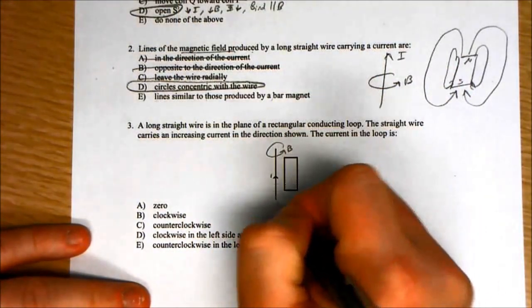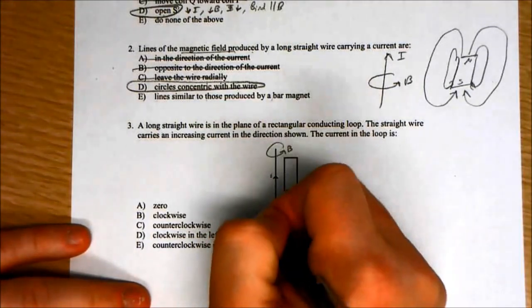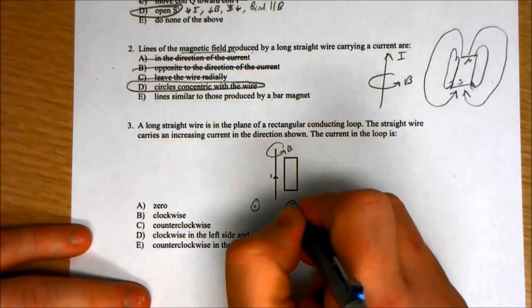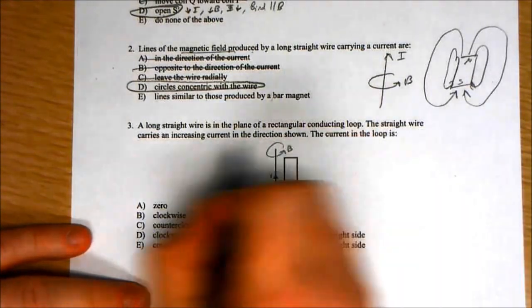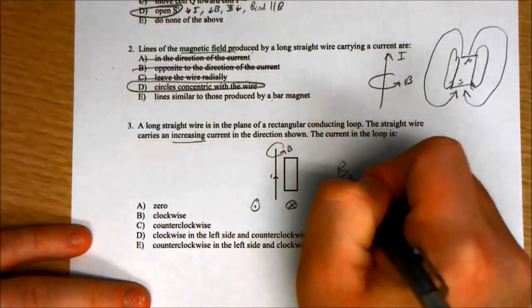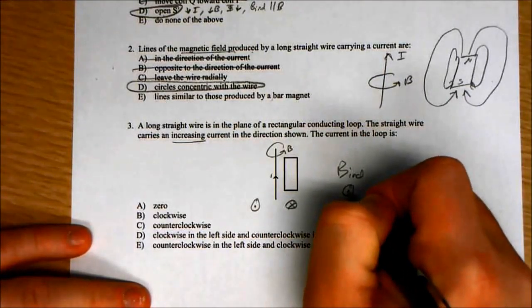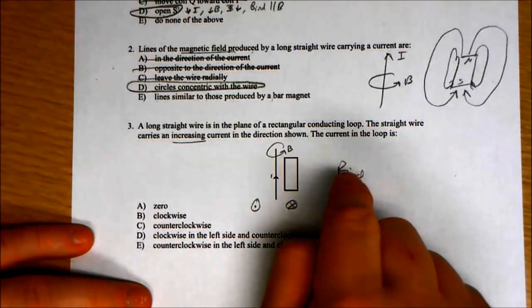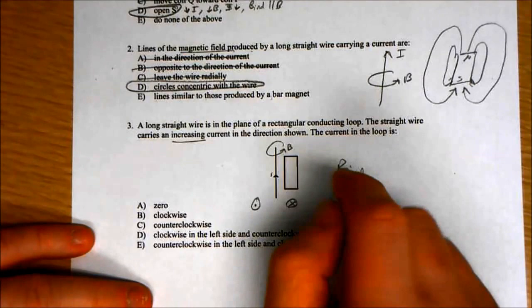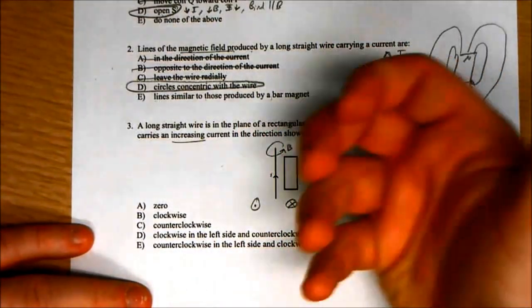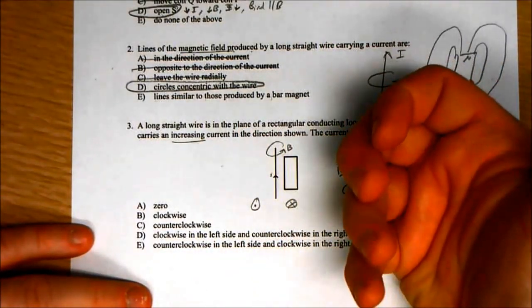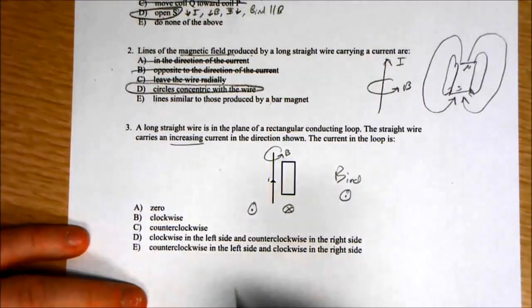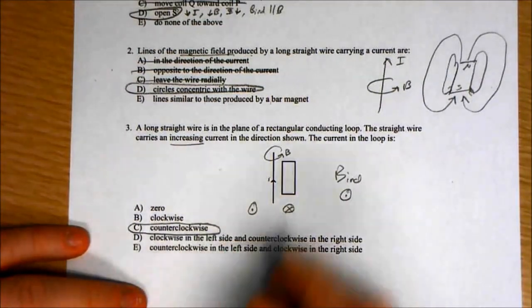That means the magnetic field is into the page here and out of the page here. So in this loop, it's into the page and it's increasing, so that means B induced must oppose that by being directed out of the page. If the magnetic field induced is out of the page, so now I point my fingers, second right-hand rule, in the direction of the induced magnetic field, and my thumb points in the direction of the current, which is going to go counterclockwise around the loop.